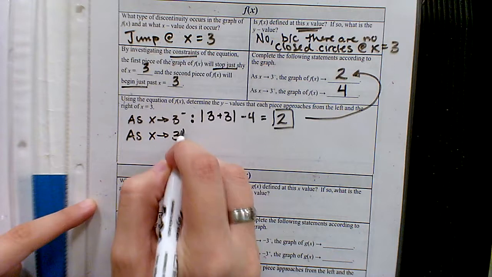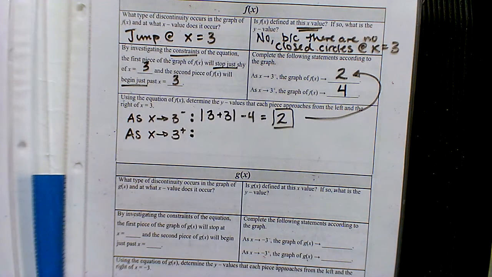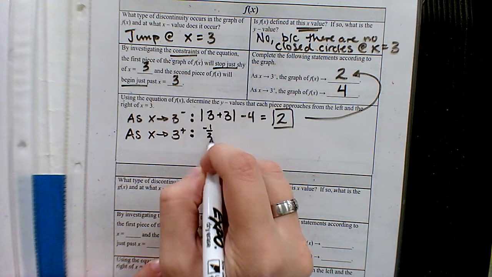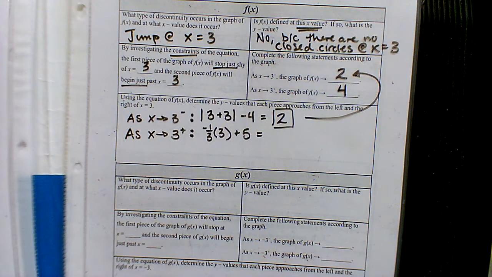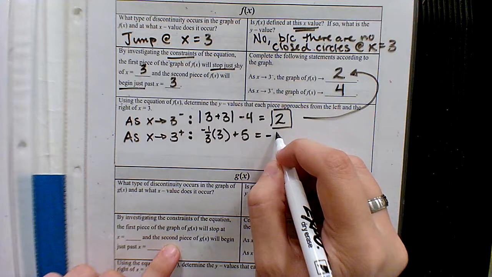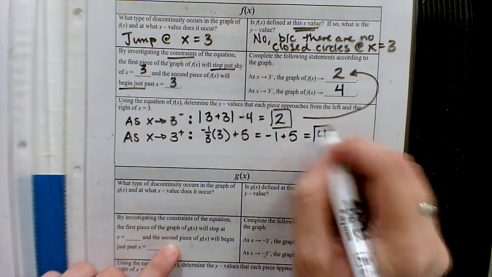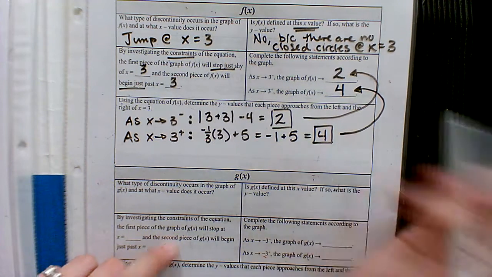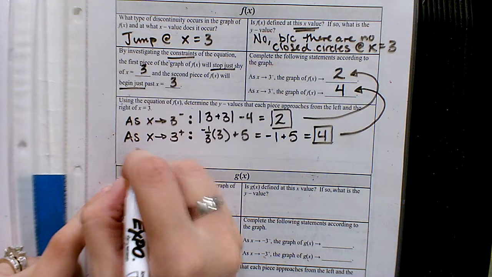Let's go ahead and check the right side. Okay, so as x approaches 3 from the right, that would be our other equation. So let's plug in 3 there. Negative 1/3 times 3. The 3's would cancel, so we're left with negative 1. Plus 5 gives us 4. Notice how we had the same answer based off the graph. So again, whether you have a graph or whether you have an equation, you can still figure out what both sides are doing. Okay? So let's formally say this, okay?